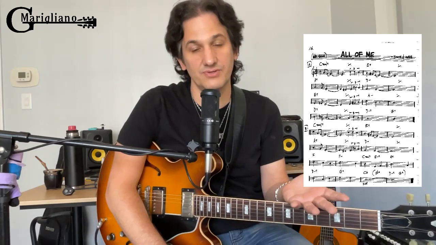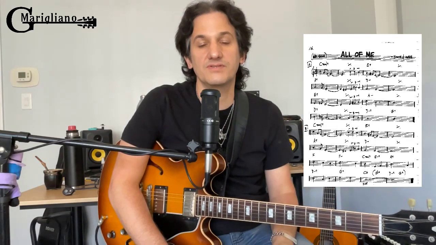Let's get started. First thing that we should check is the key of our song. If we are going to use the standard real book chart version, this is in C. So next thing is to have a backing track in C major too. I'm going to leave the link in the description of the backing track that I'm going to use, so you can use the same.